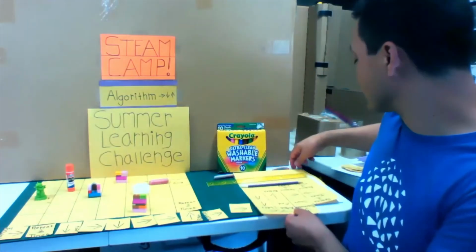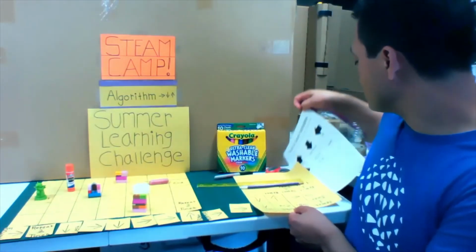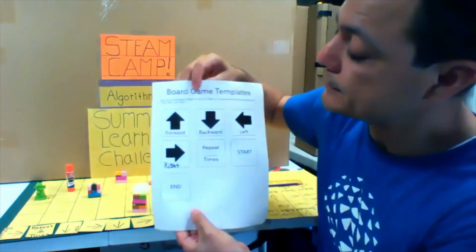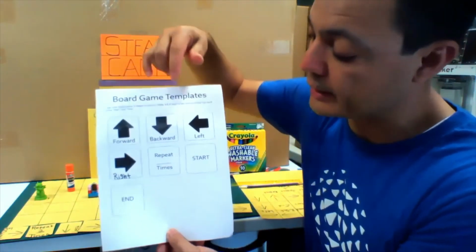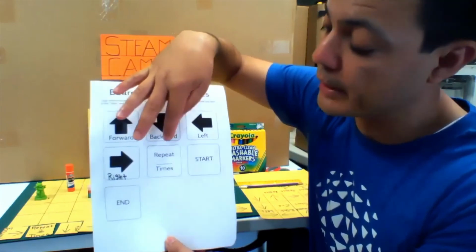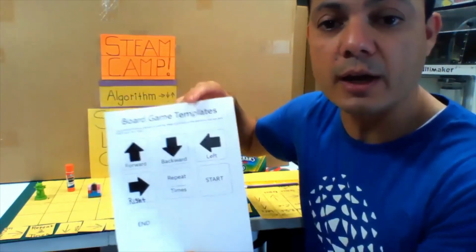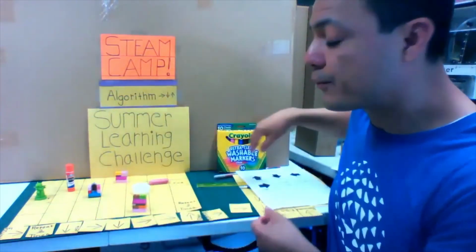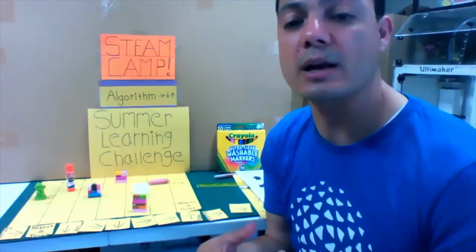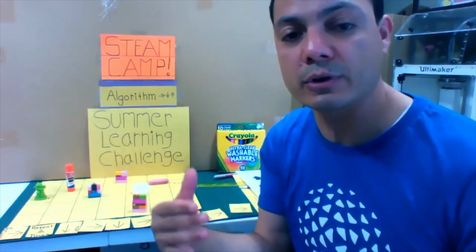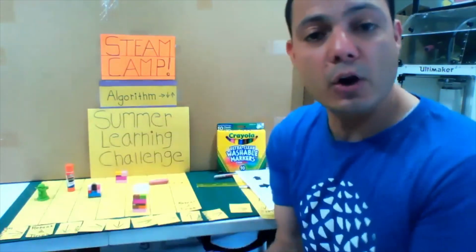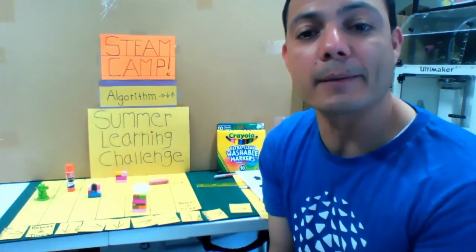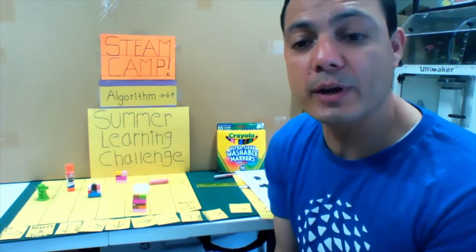Following the key that we created, we can make them possible. So forward, backwards, left, right, and then repeat. You can put in a number here, repeat. So you can, instead of saying forward, forward twice, you can say repeat twice, and then your object is gonna move forward twice. So let me know how you like this project, this algorithm.